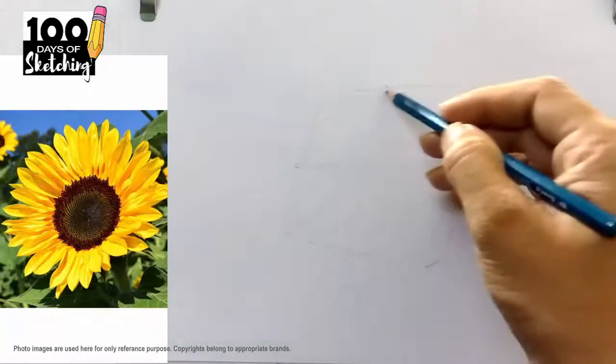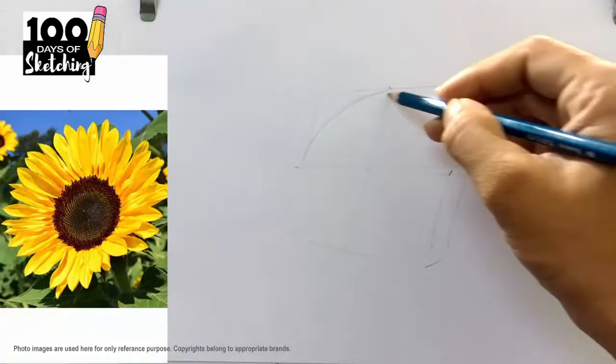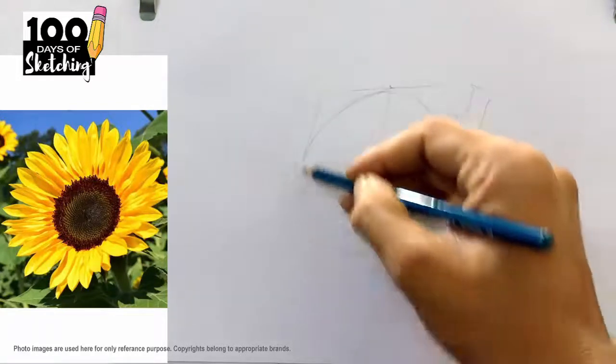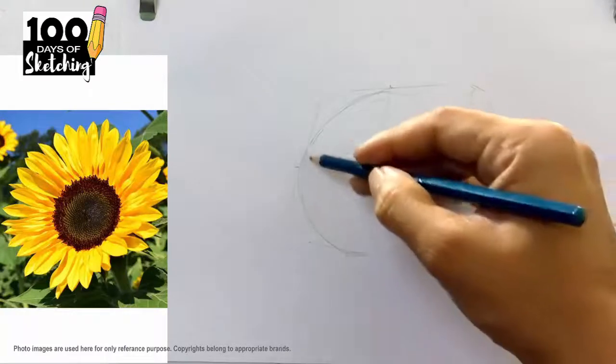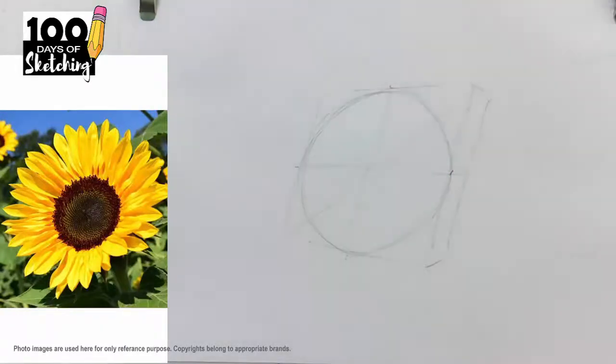And if you connect them, this way you get to see the oval here.